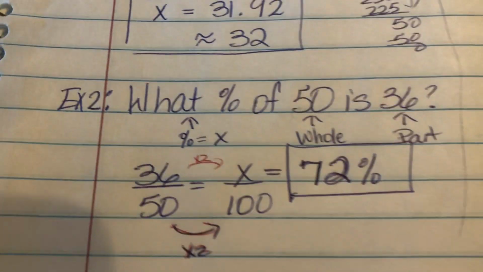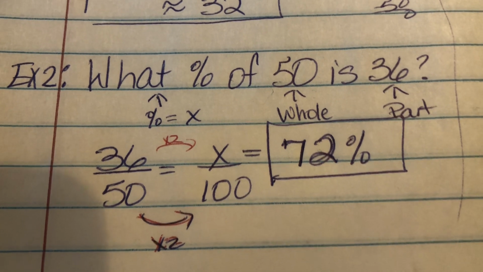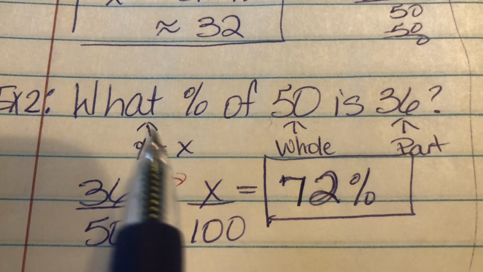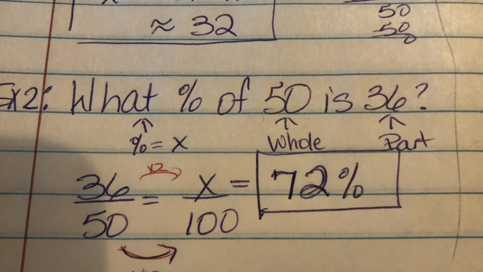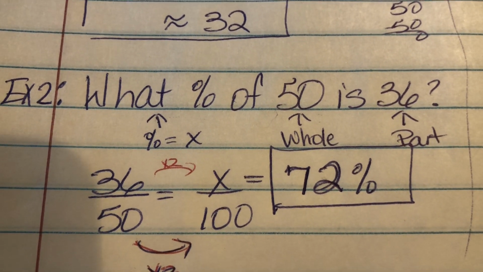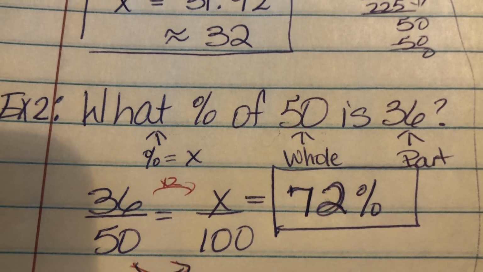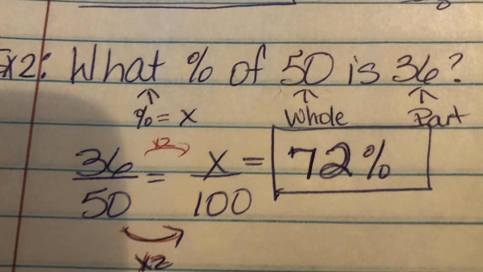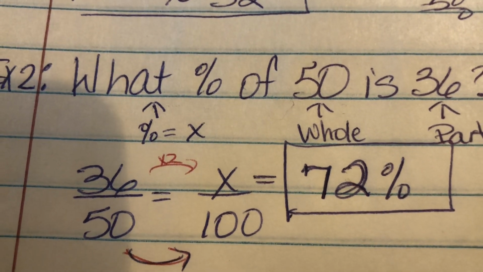Okay, we have a second example, which says, what percent of 50 is 36? It's asking for the percent. It says what percent, so that's our variable. It's trying to take it out of 50, so that's going to be our total or our whole. And then we have 36 as our part. So it's asking, when I do 36 out of 50, what percent is that? So we have 36 over 50 equals x over 100.